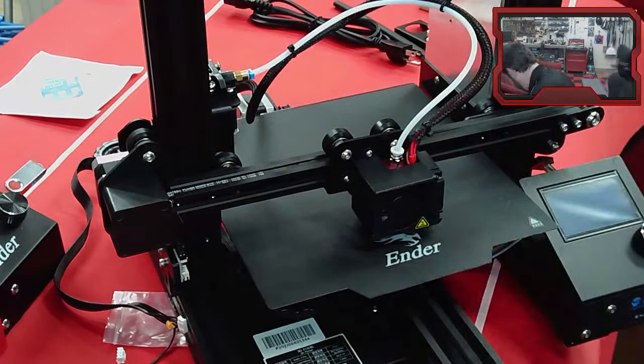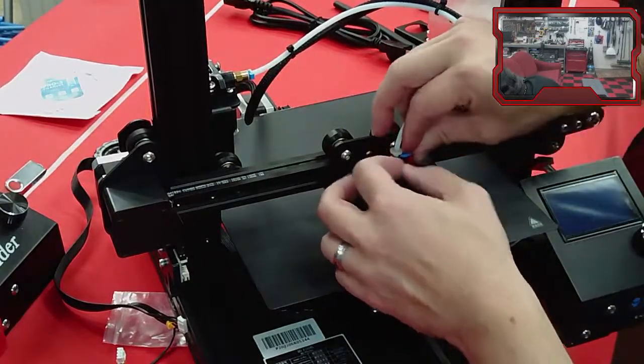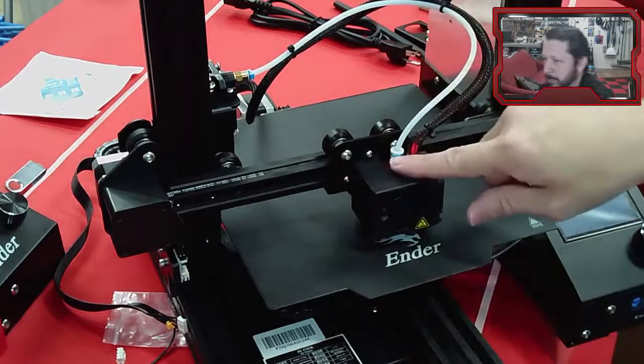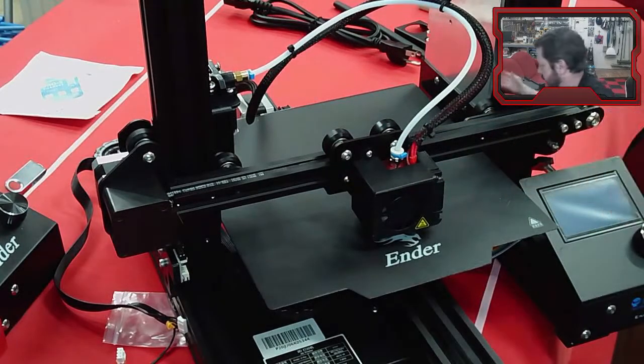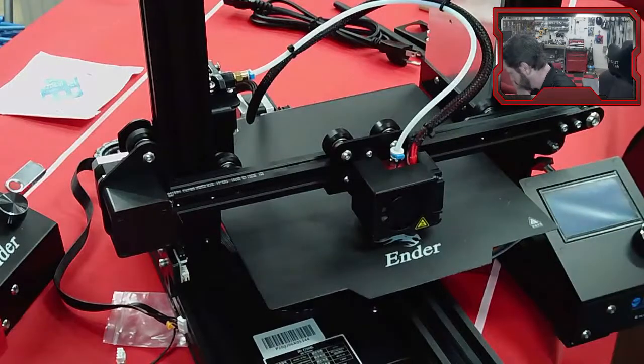Well, don't lose it. Put this guy in here. There we go. And they just clip in. Then you can pull them out if you ever need to undo the system. You pull them out, push the thing down, and pull the tube out. All right, that's good.